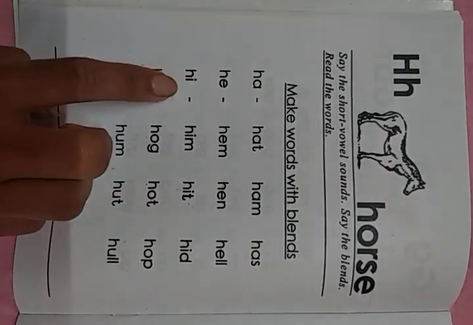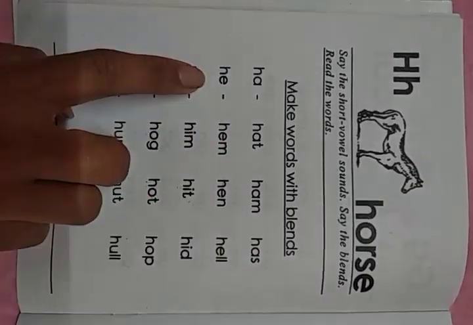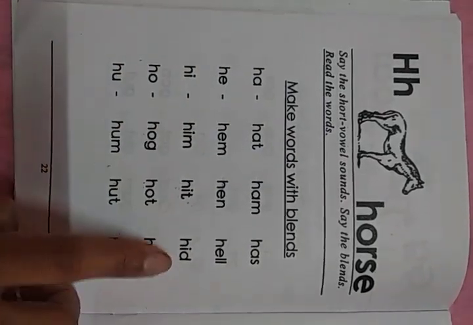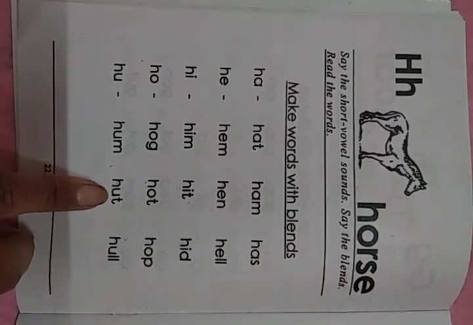See, ha, he, hi, ho, hu. Hat, ham, has. He, him, hen, hell. He, him, hid. Hog, hot, hop. Hum, hut, hull.